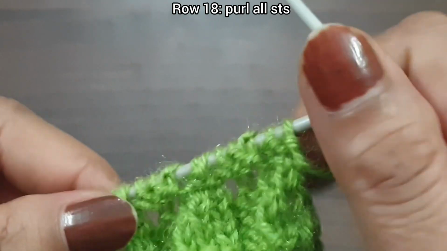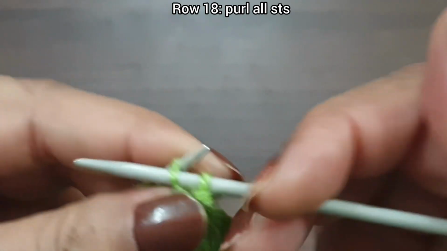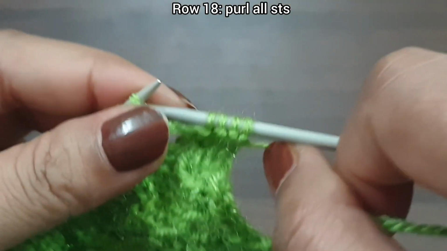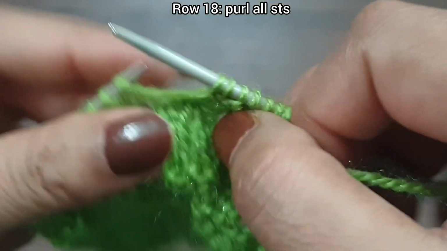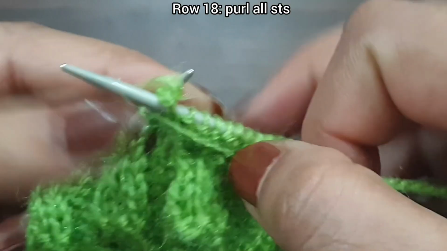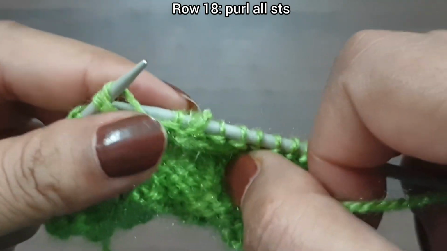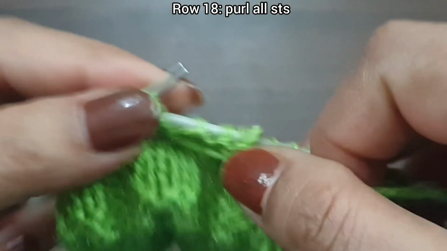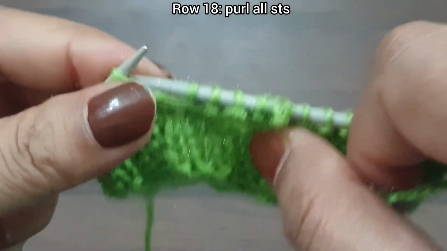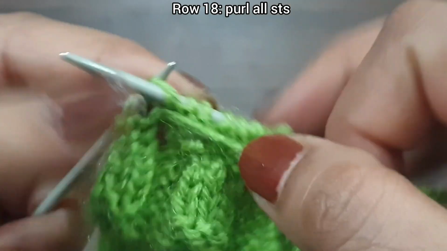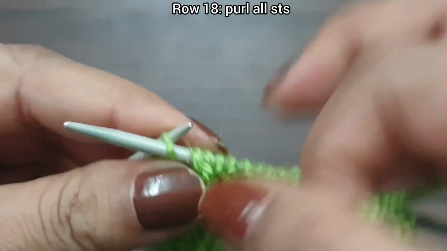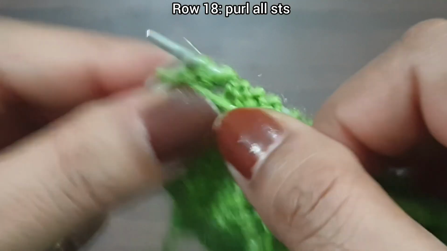Purl all these stitches. Purl edge from wrong side.